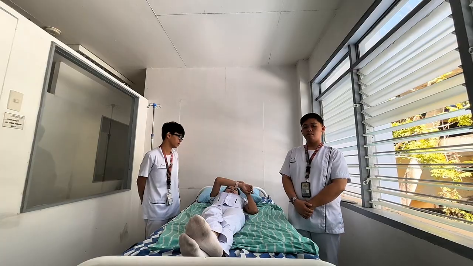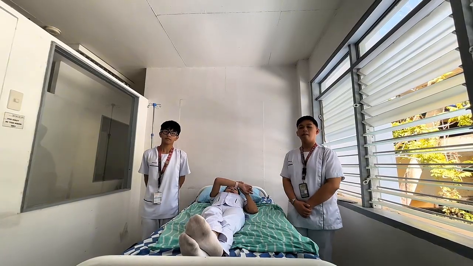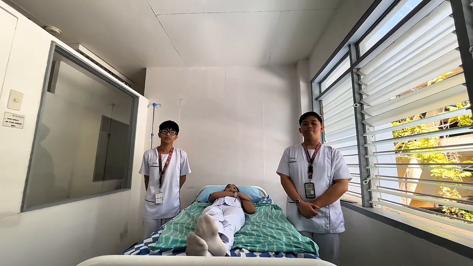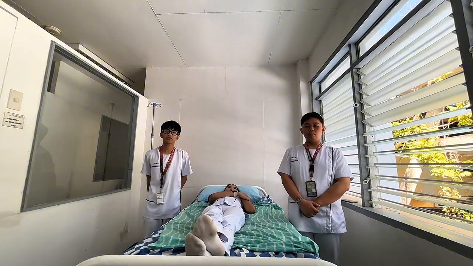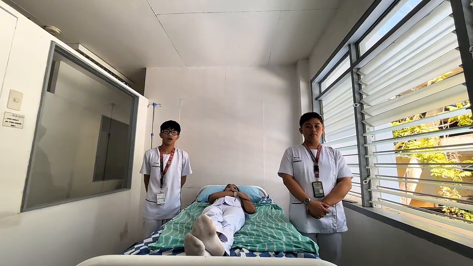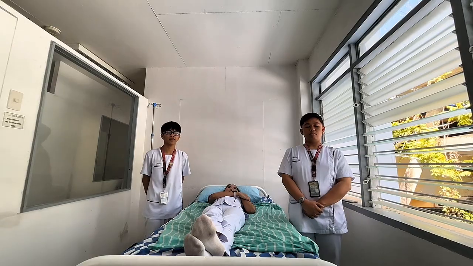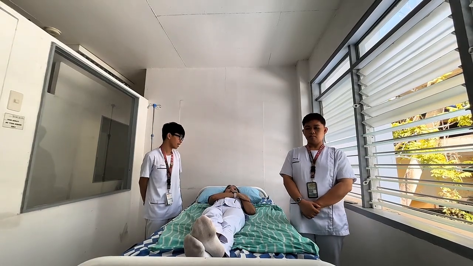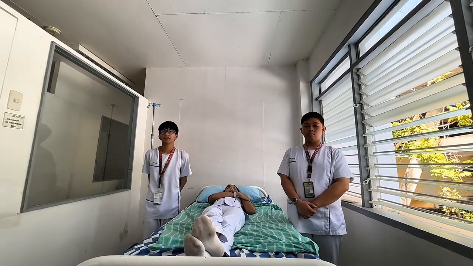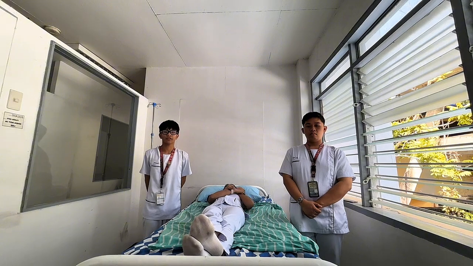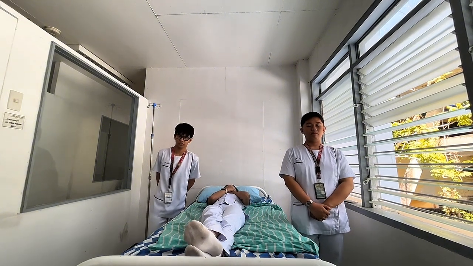For the objective of this procedure, first is safety, to safely move the client to the side of the bed. Next is to prevent injury to the client and healthcare provider, and lastly is to maintain client comfort and alignment during the procedure.